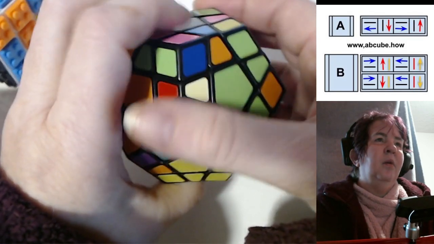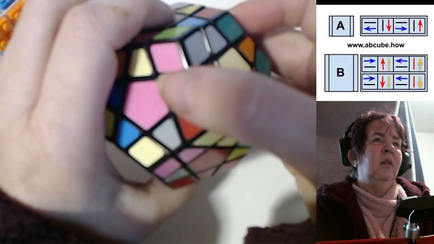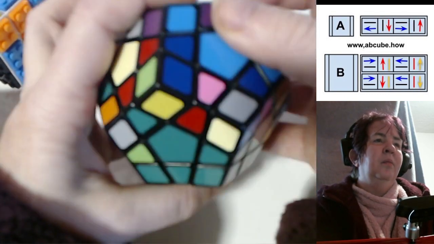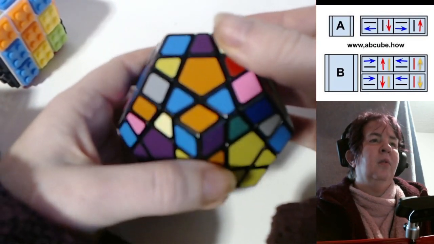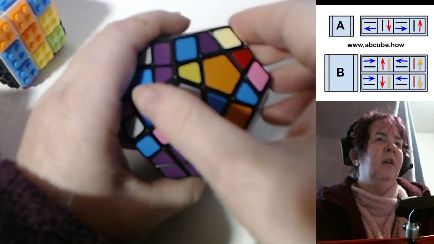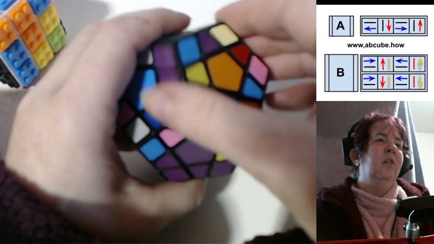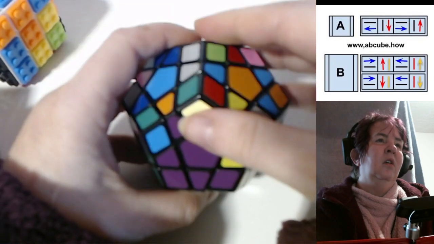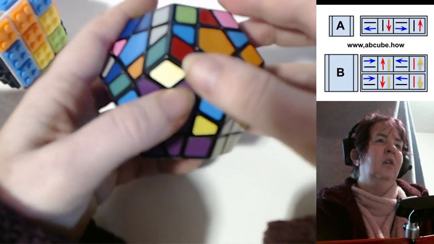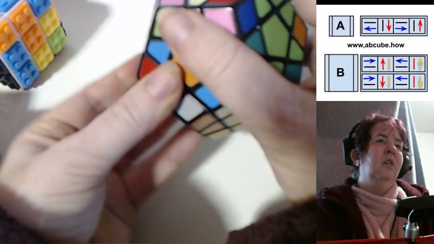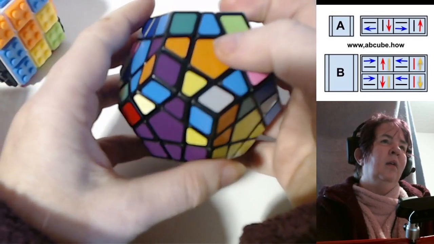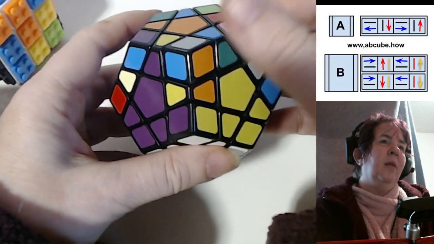Find another primary color piece. Purple and orange. Bring it to the top, bring it over the purple and orange. Let it fall. Move it out of the way and get my white right to the bottom. So purple and orange, there we go.